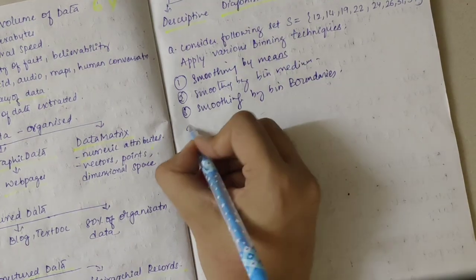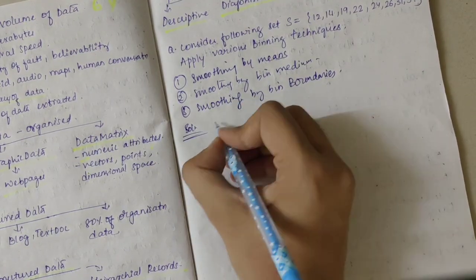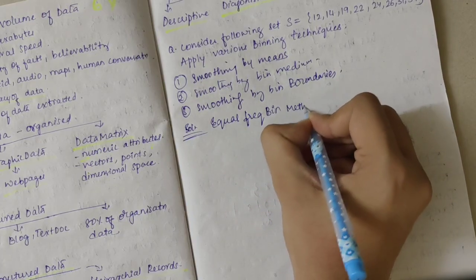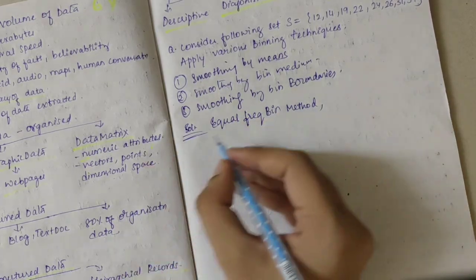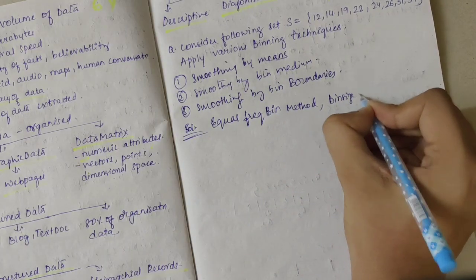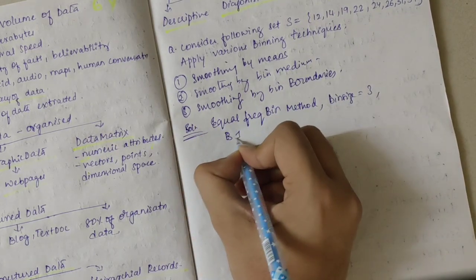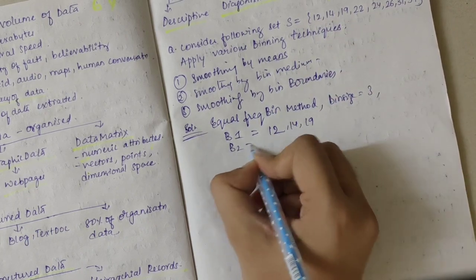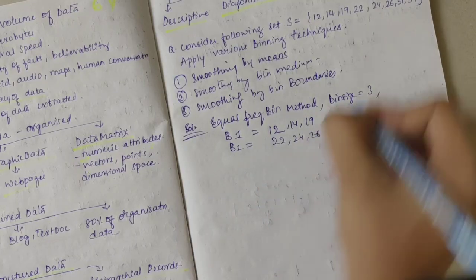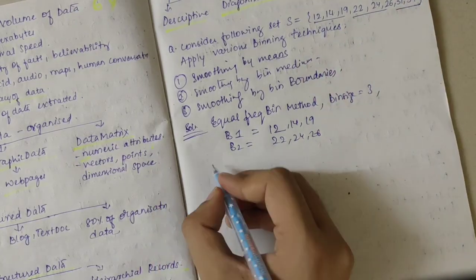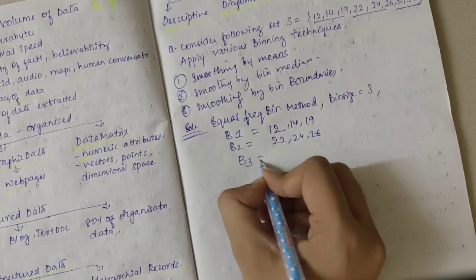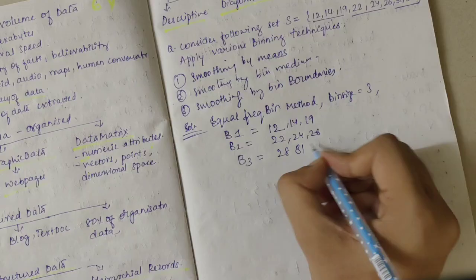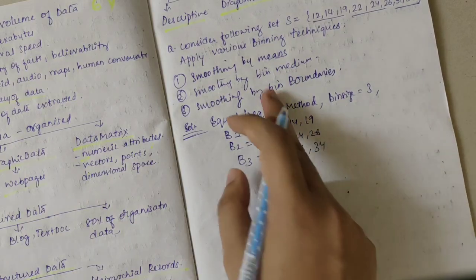So starting, let's write the solution first. By the equal frequency bin method, data can be distributed across the bins. Let's assume that the bin size is 3. Bin 1 could be written as 12, 14 and 19. Bin 2 can be written as 22, 24 and 26. Then we have B3 as 28, 28, 31 and 34. So these are the bin values.